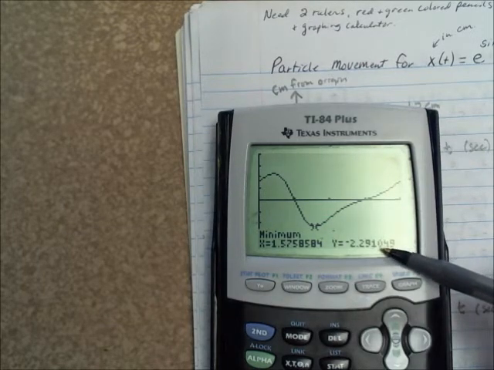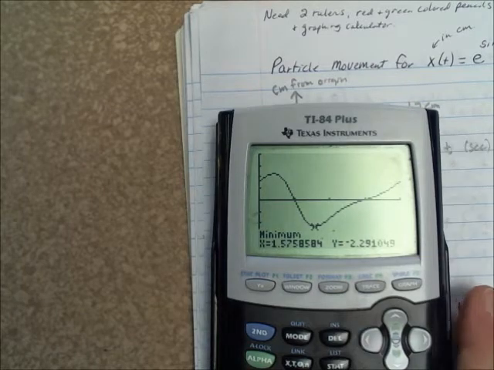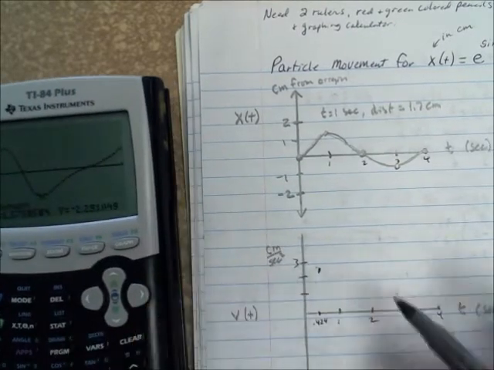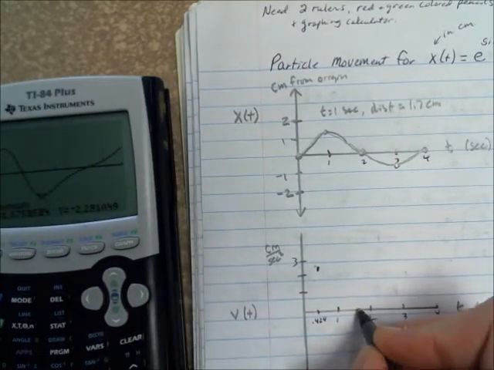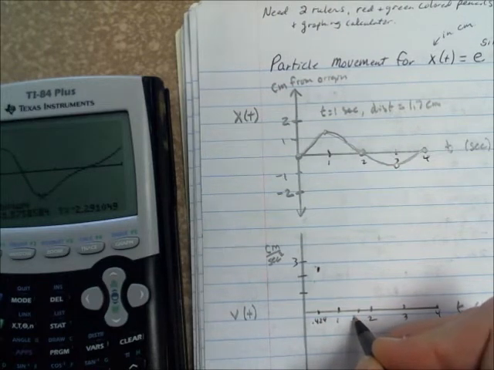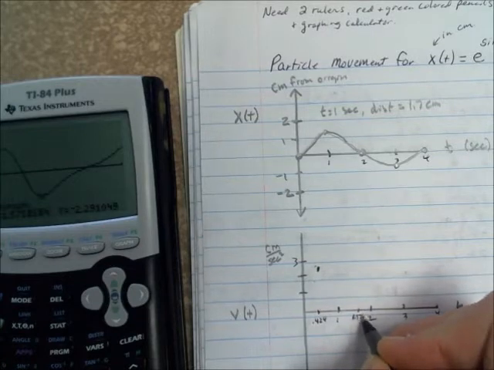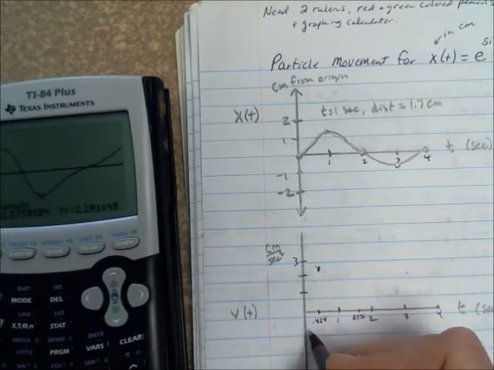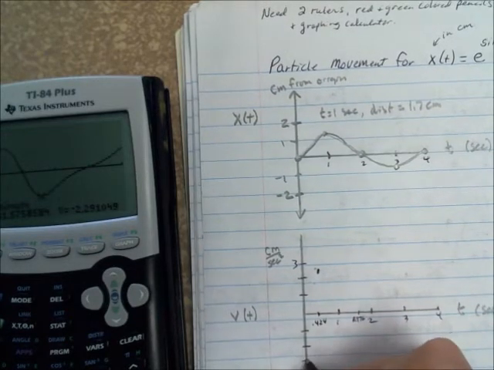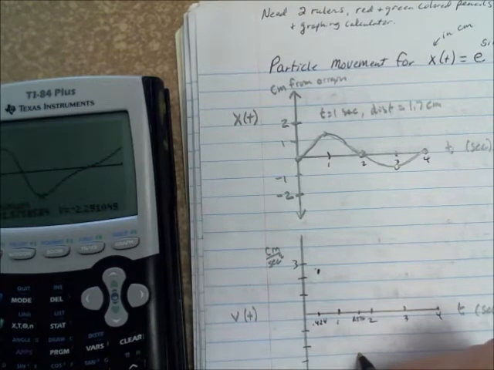The velocity is -2.3 centimeters per second. So this is about 1.56. And this goes down to -1, -2, -2.3 down here.